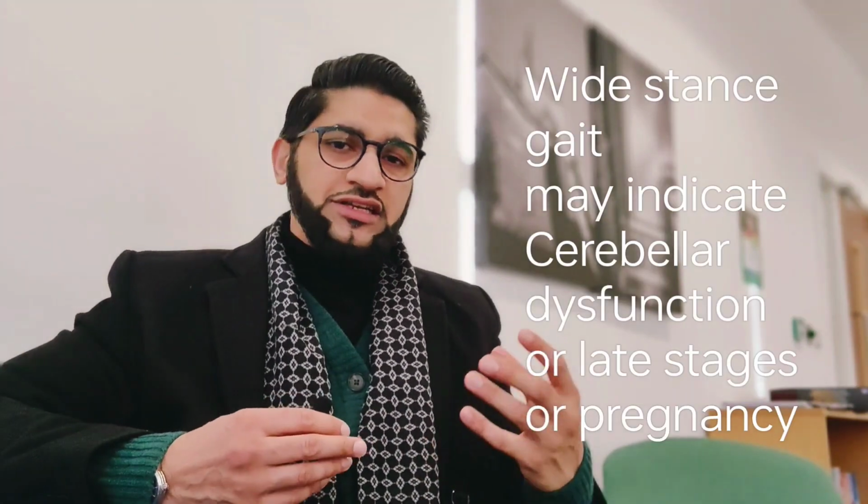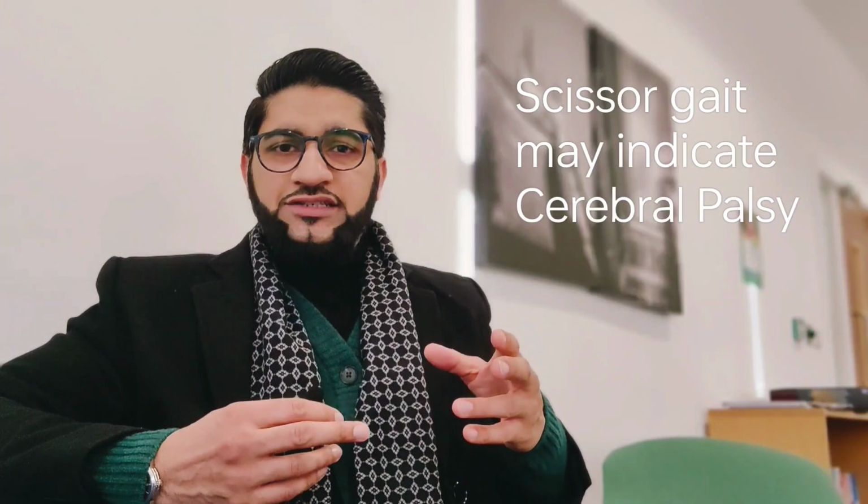I then ask the patient to walk, and as they walk away from me, I look at their gait. If it's a wide stance gait, that's indicative of cerebellar dysfunction. So most of this is all cerebellar dysfunction, and anything that's not, I'll point out. So wide stance gait, cerebellar dysfunction. Scissors gait, where you get basically like a catwalk, where the legs cross the midline, and that's due to excessive tone of the adductor muscle groups on both sides, and that's indicative of cerebral palsy.